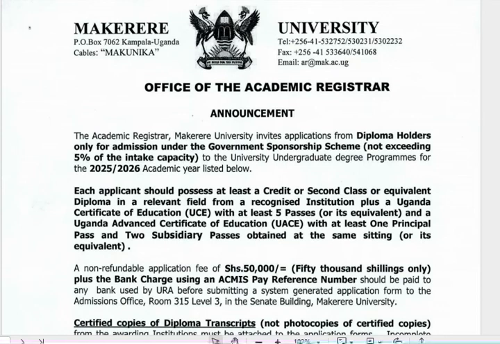on the 2nd of January 2025, and it reads: the academic registrar, Makerere University, invites applications from diploma holders only for admission under the government sponsorship scheme, not exceeding 5% of the intake capacity. So let's say a given program has up to 100 admissions. The entry for diploma holders is usually not more than 5%. That means for 100 people in a class, you would not expect more than 5 of them to be admitted through government sponsorship as diploma holders.